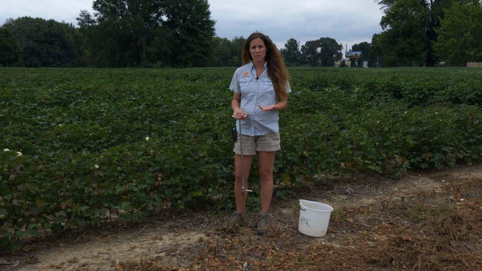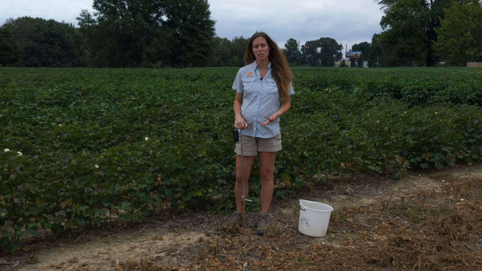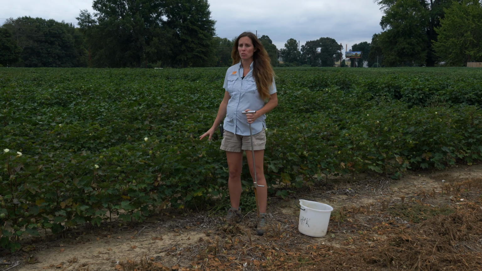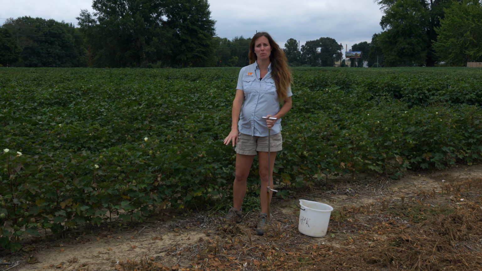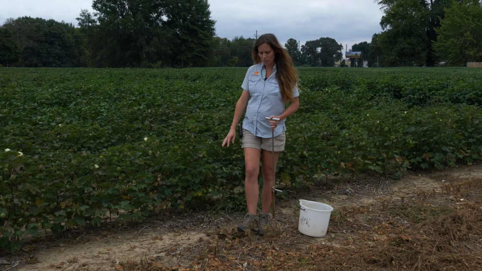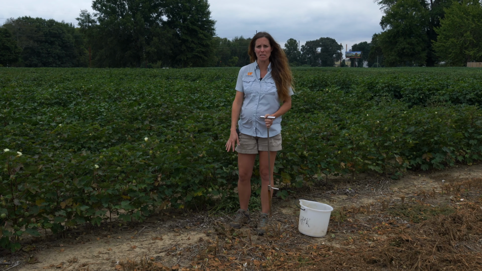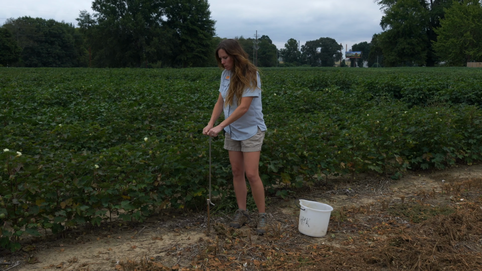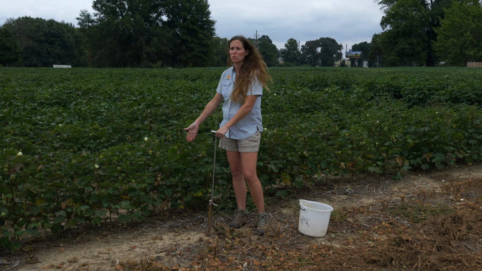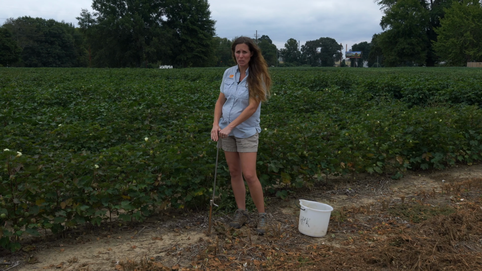And so the fall is the best time to take this sampling. You could take it when plants are still in the field, or after the fields of cotton have already been picked and the stalks have been bush hogged, as we see here. The difference is, though, you do not want to go straight up and down in between the rows. That's not where the nematodes are going to be.